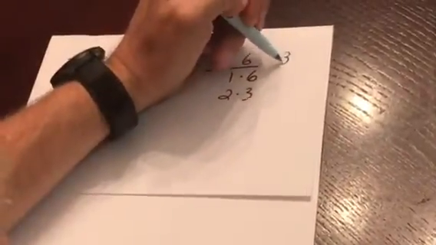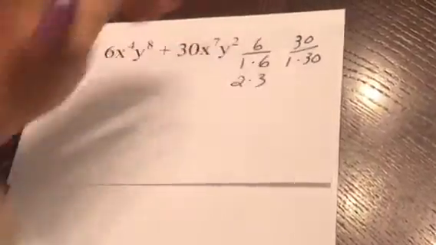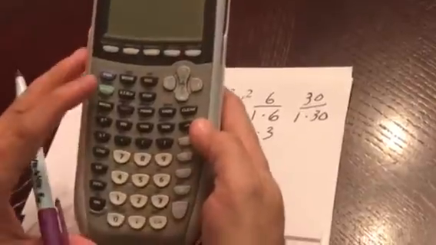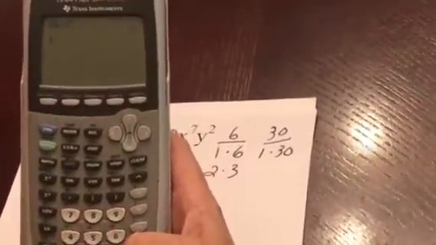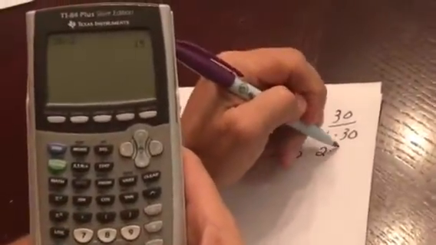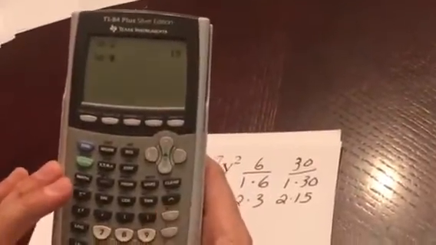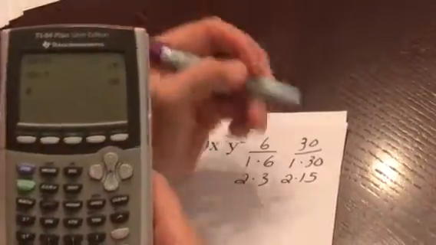Now let's write down the 30. Again, 1 times 30 is the first one I will write down. Let's use the calculator to try the rest of them. 30 divided by 2 is perfectly 15. 30 divided by 3 is perfectly 10.